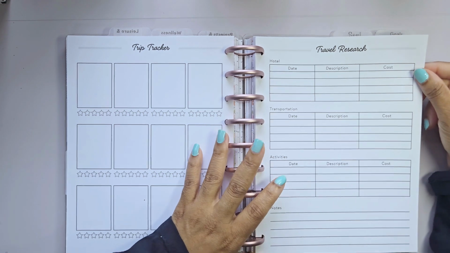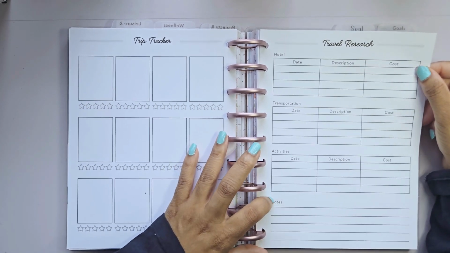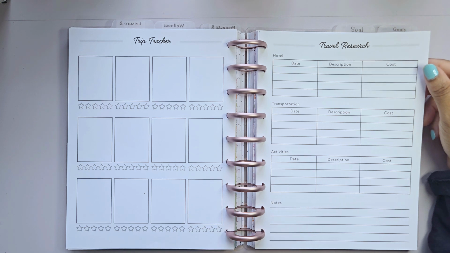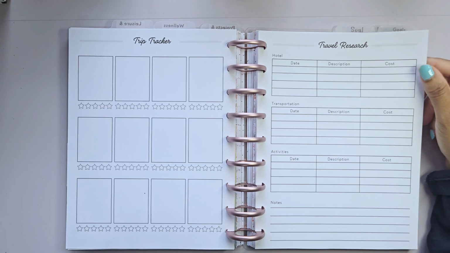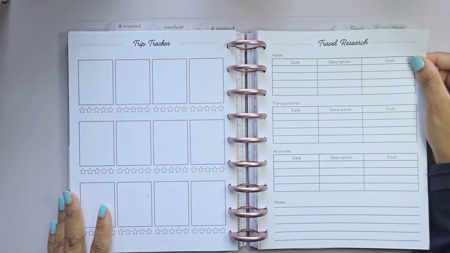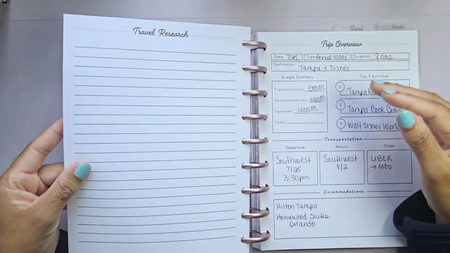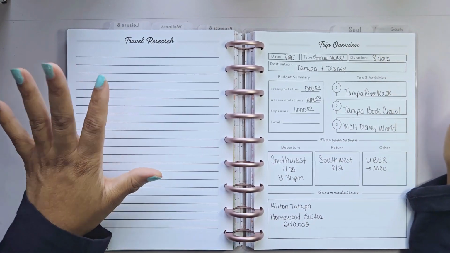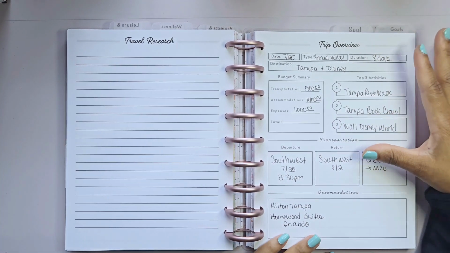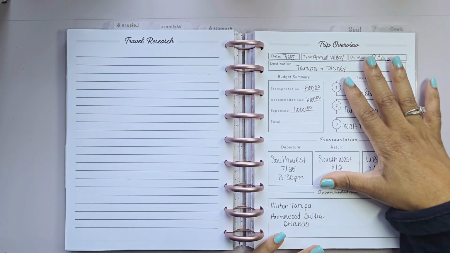Now, for this particular trip, which is a trip starting July 25th for me, I didn't have time to do all that. I mean, I did all of that, but I did it somewhere else because I didn't have these inserts ready at that time. So by the time this trip came about, I was ready to go ahead and put down my trip overview.